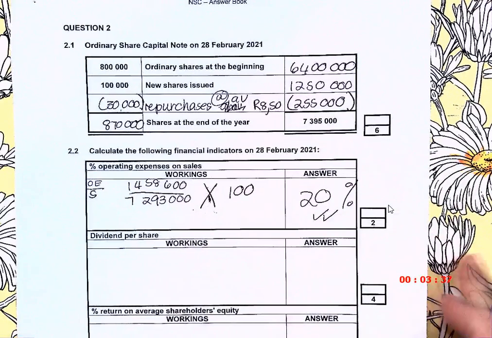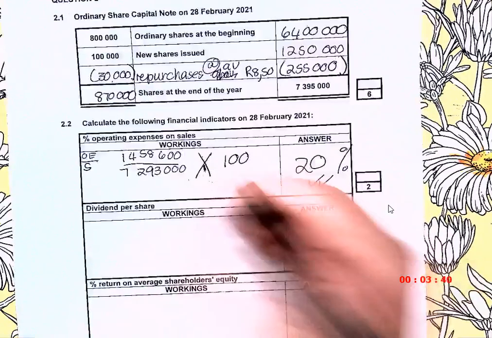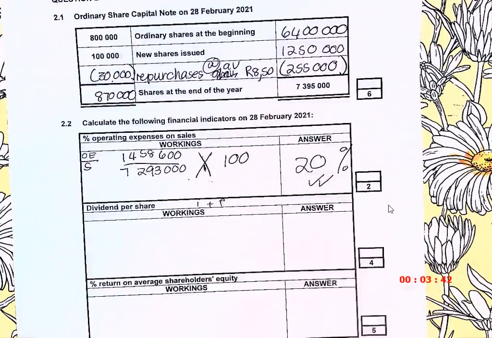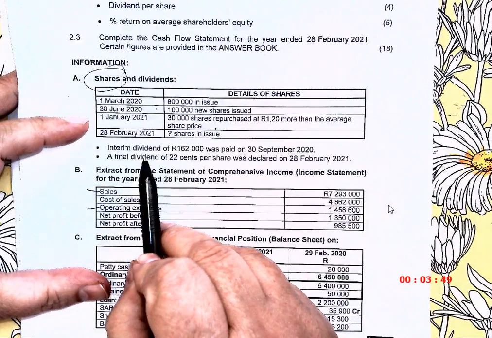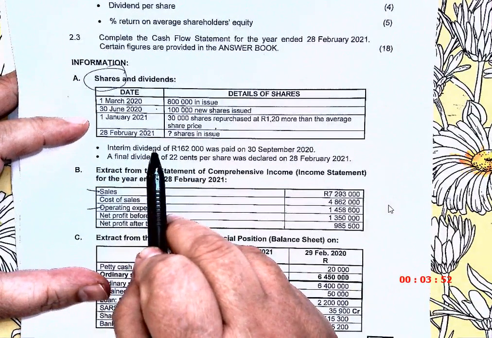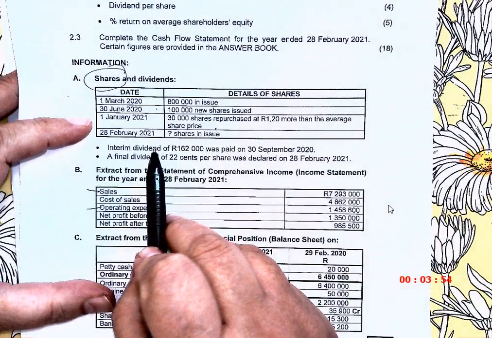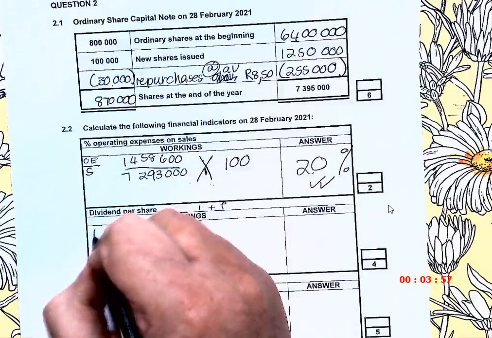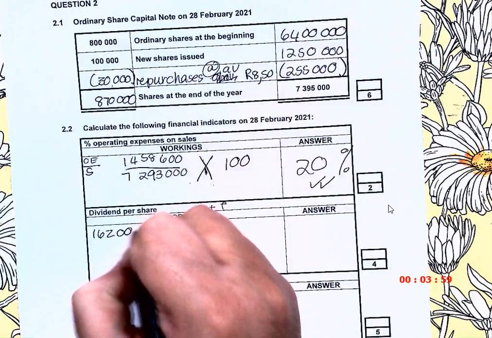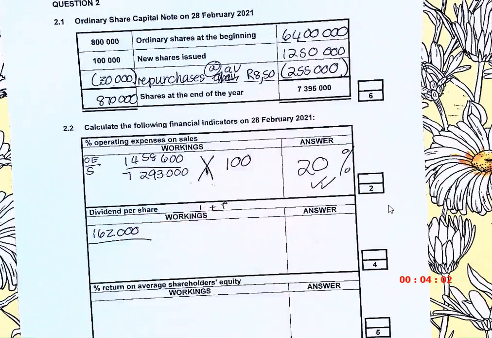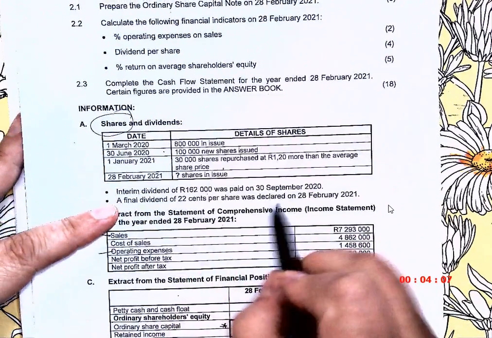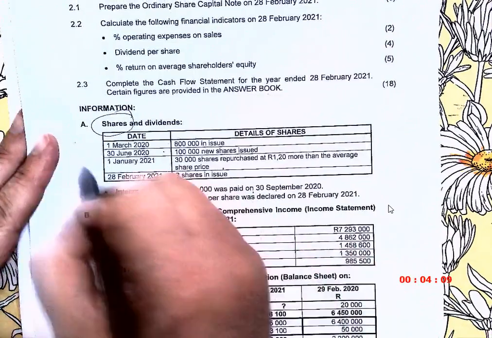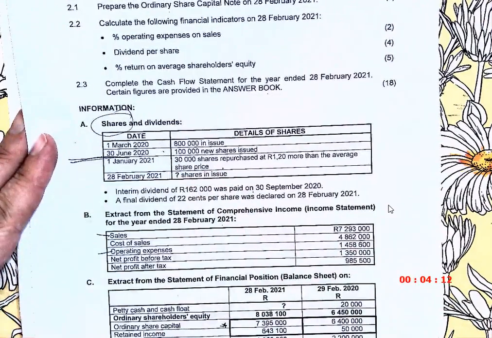Okay. Dividends per share, what do I know? I want the interim and the final. So I'm going to check. If I look here, they give me the final already. It's 22 cents. But the interim, I need to calculate. So the interim is going to be 162, over the amount of shares in issue. Now, when is the interim? The interim is the 30th of September. Can you see it's just before I repurchased?